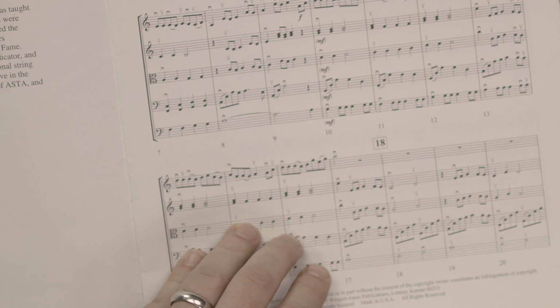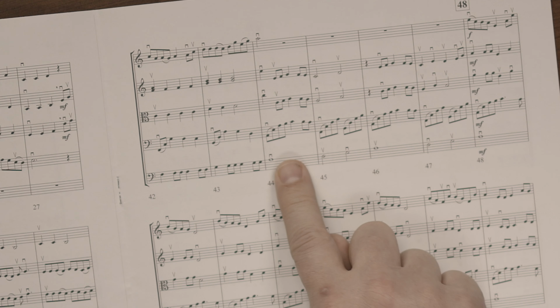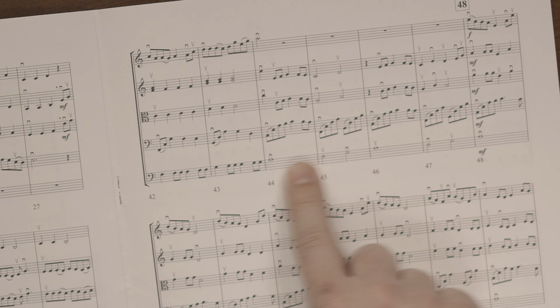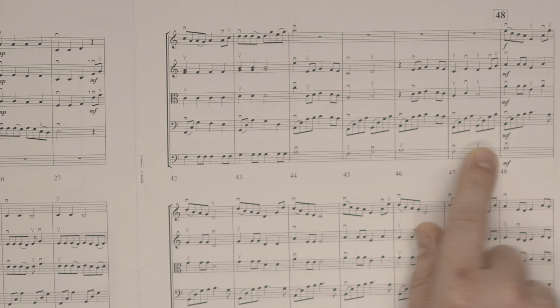But going back to this pattern here at 17, we get it again here at 44 through 47. So we better get good at it because we play it a couple of times. So we teeter-totter from string to string, then we add some bow, 2 quarter notes first, then 1 quarter note, and that way we get more comfortable, then we can add some slurs, we can bump it up to 8th notes, and it's going to sound nice.